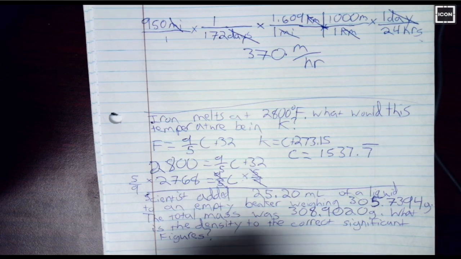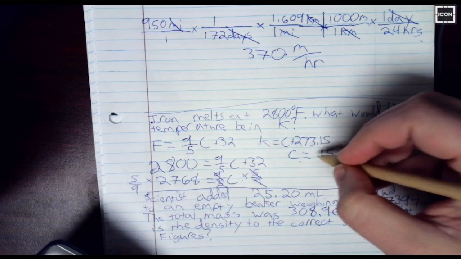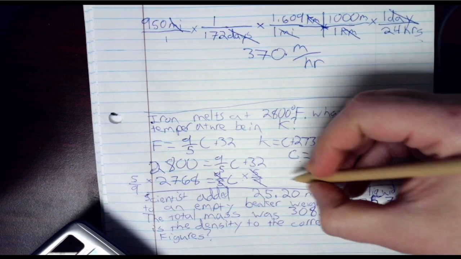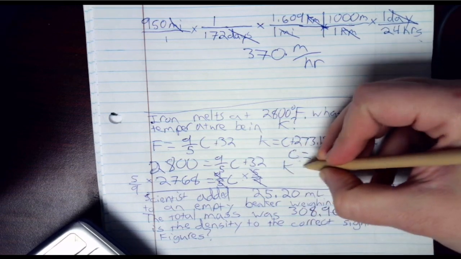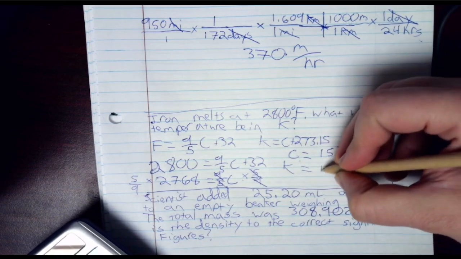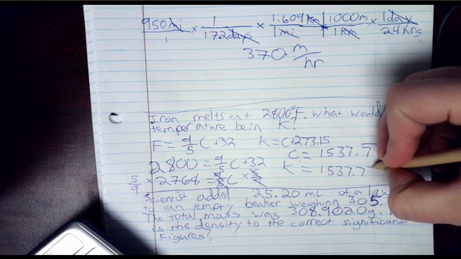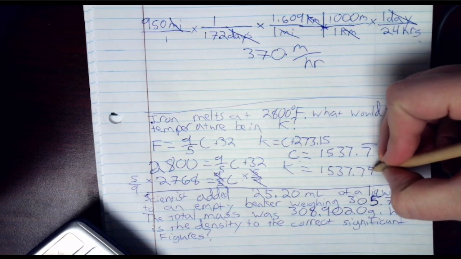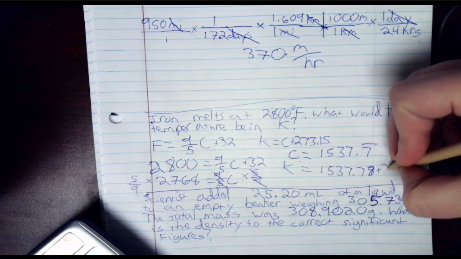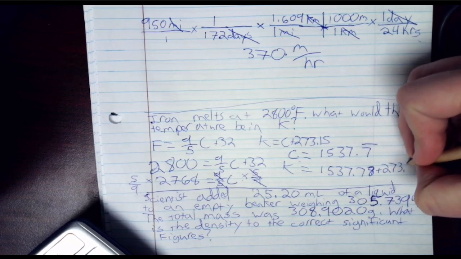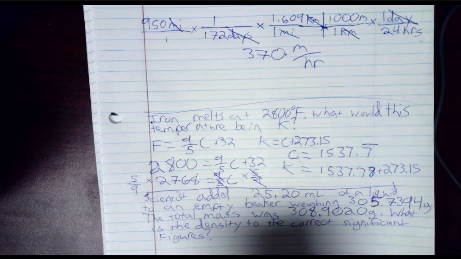Now the last step is I have to find Kelvin. Well, Kelvin is equal to Celsius, let's say 1537.78, plus 273.15.